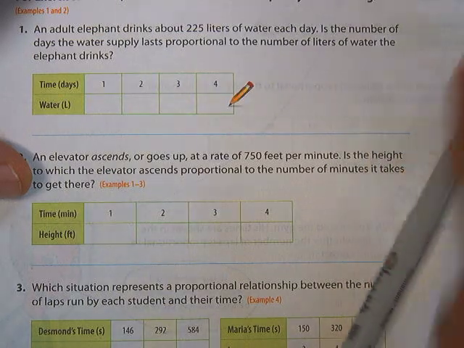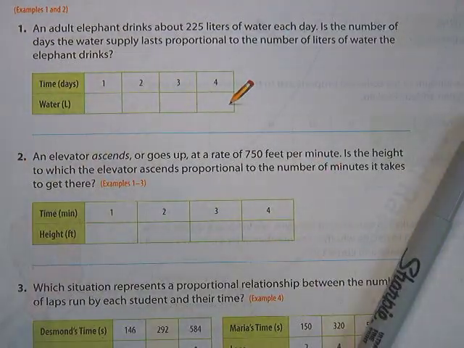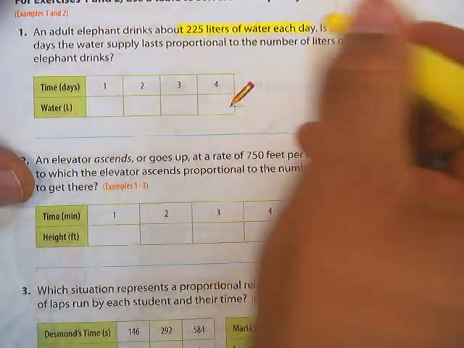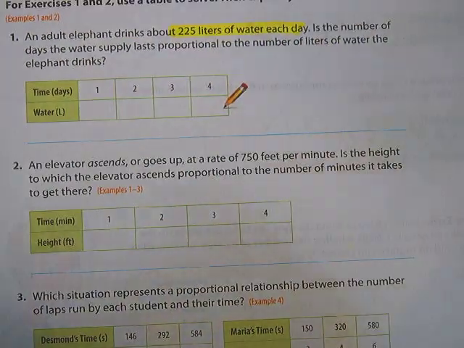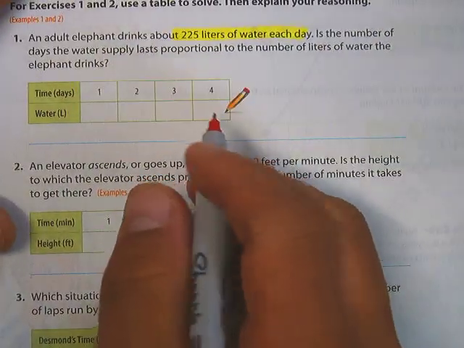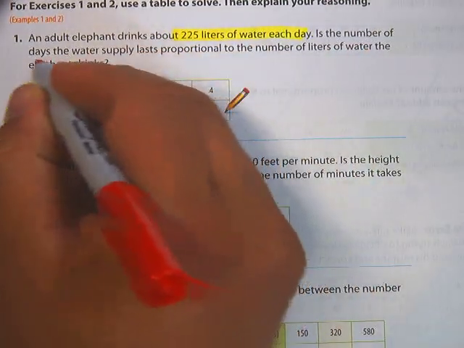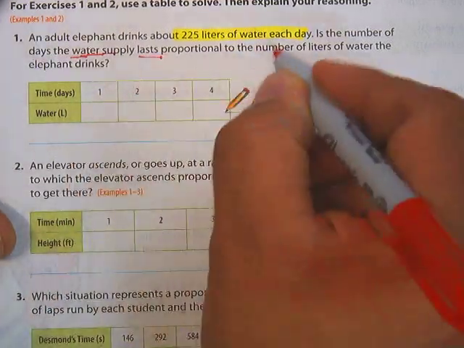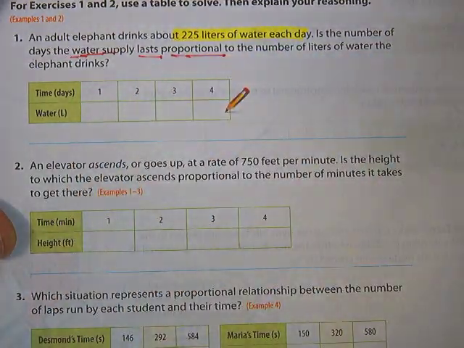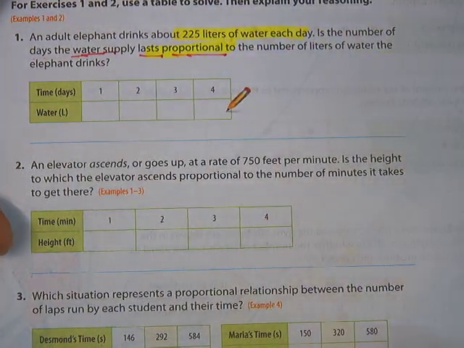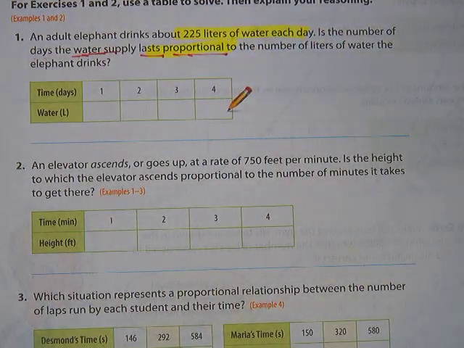So an adult elephant drinks about 225 liters of water each day. So one day he drinks 225 liters of water. So is the number of days the water supply lasts proportional to the number of liters? So there was that word proportional. Okay, and so we're going to find out to see if it is proportional.